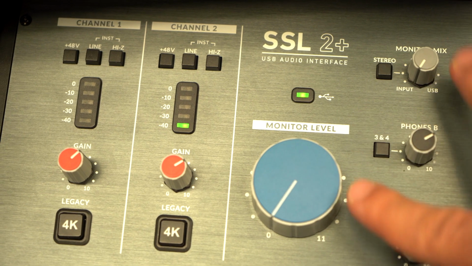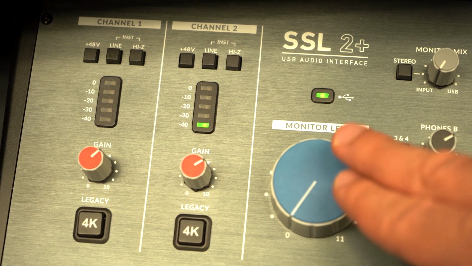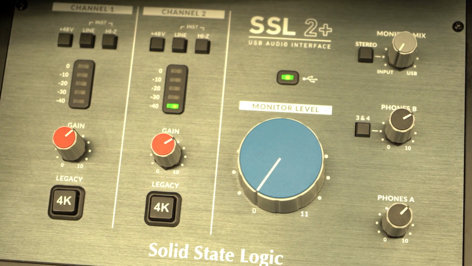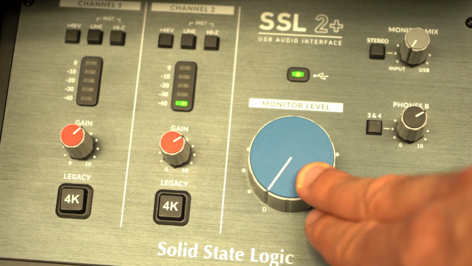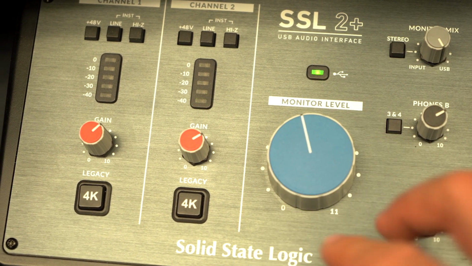So this would be now in recording mode. We can record. The audio will not be heard through the speakers, so you probably want to be listening through the headphones at this point. And then once you're done recording, then you can take this back to USB, take this up, and then you can hear it through the speakers.